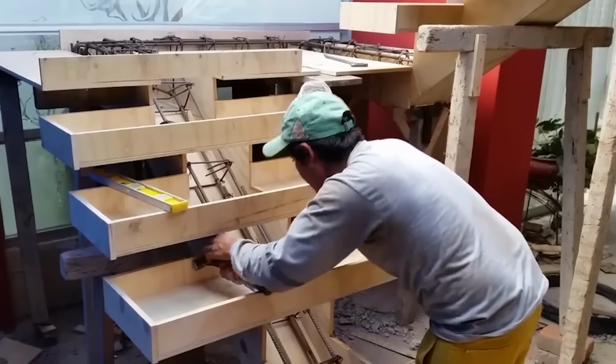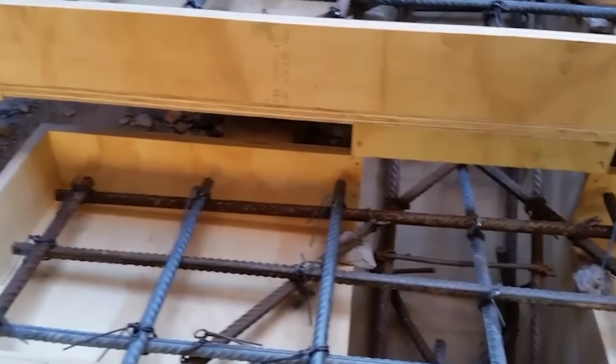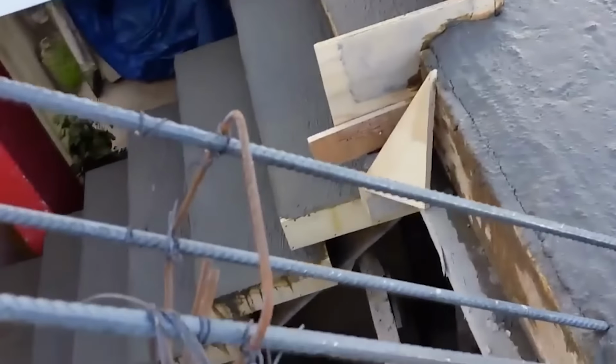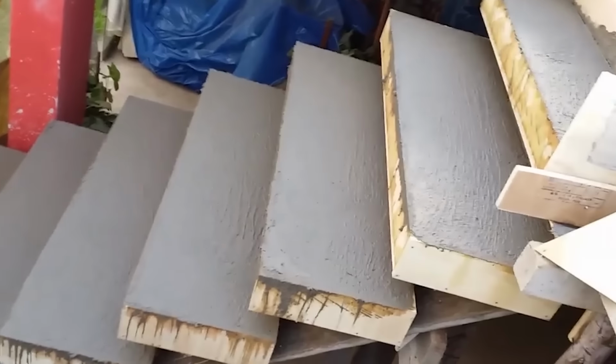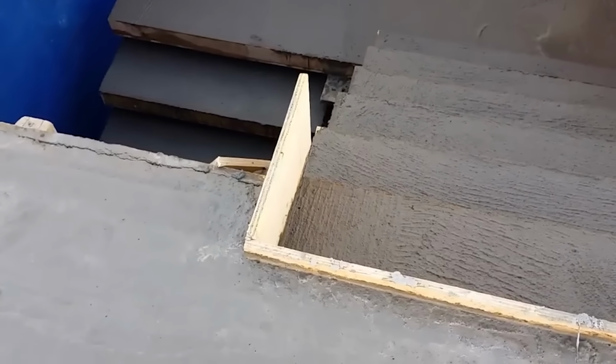In the first stage of construction, the master assembled a frame made of wooden planks. A reinforcement was installed inside to provide additional strength. Finally, the frame was filled with cement. When the material hardens and the wooden frame is removed, you get a durable, long-lasting, and beautiful staircase.